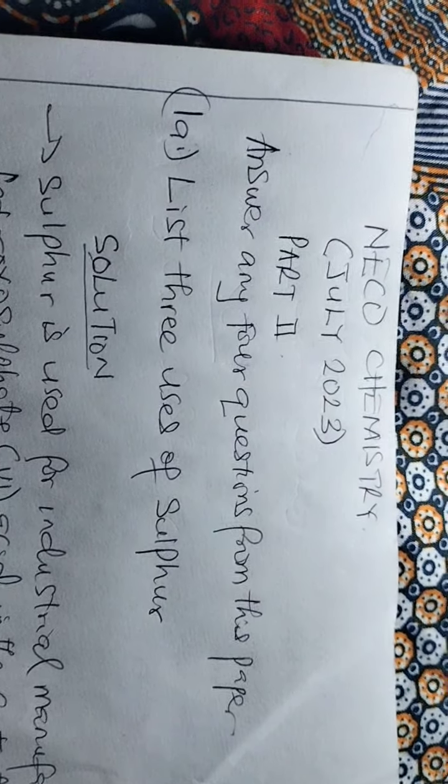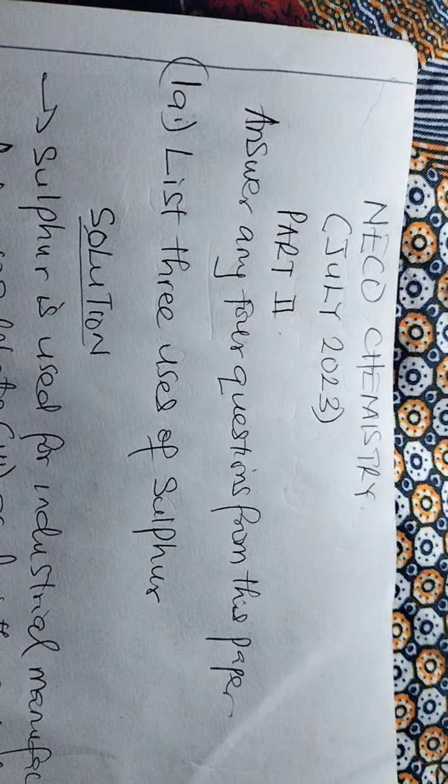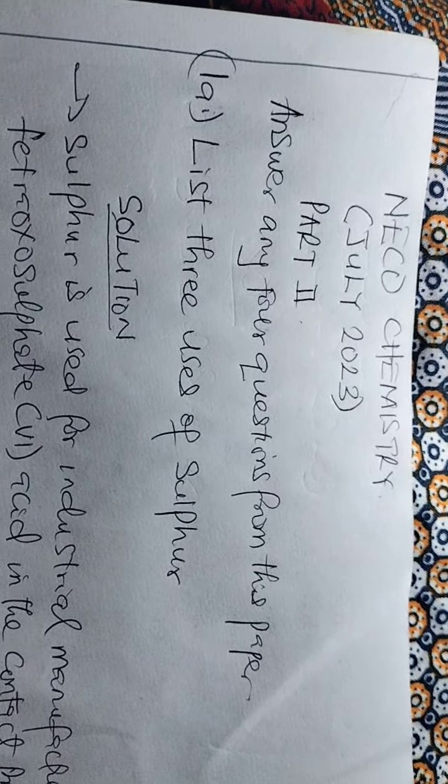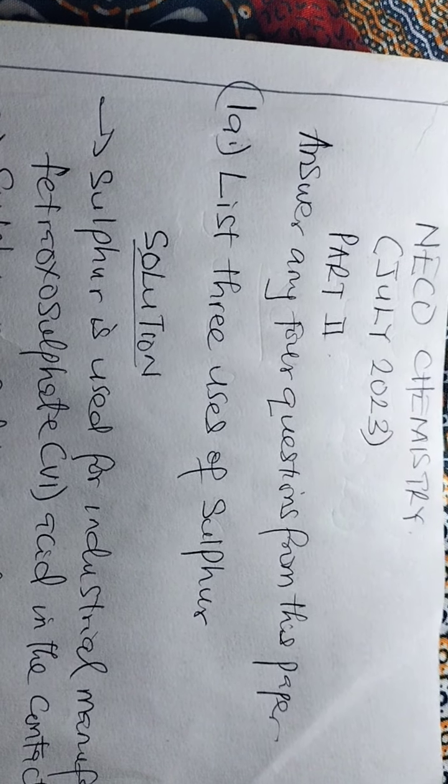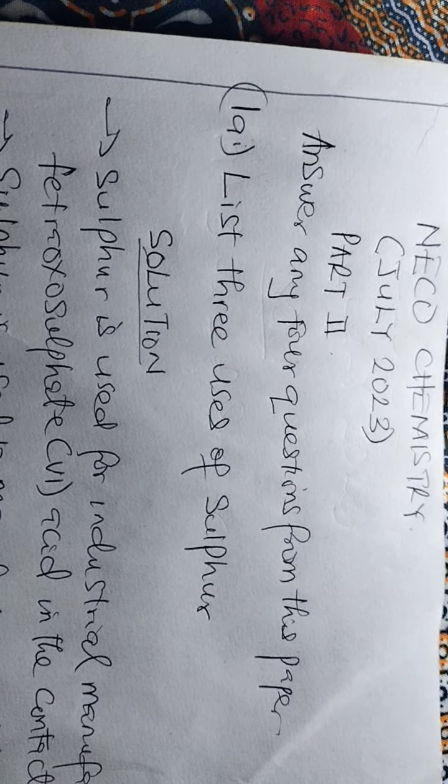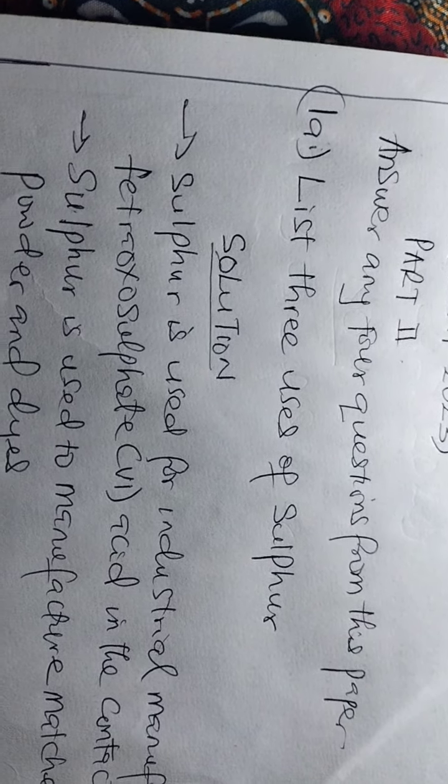We'll now go to the question. Question says, answer any 4 questions from this paper. Question 1A says, list 3 uses of sulfur. We'll go to the solution.